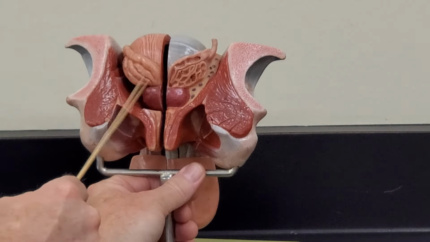Now, one of the last things I'll show you on this model is we can literally remove it from the stand, although it's a little bit difficult sometimes. And, well, let me just do it this way. We can open it up. That wasn't real smooth, was it? And you can see that this has all the same anatomical features. That would be an absolute nightmare, let me tell you. But you can see all the anatomical features.